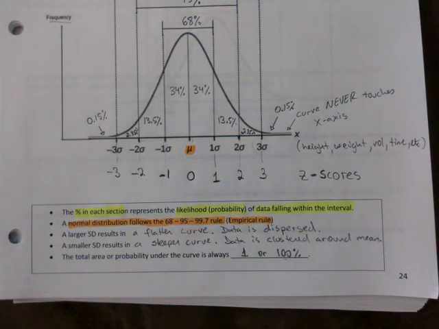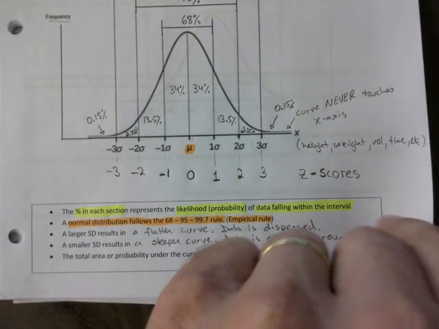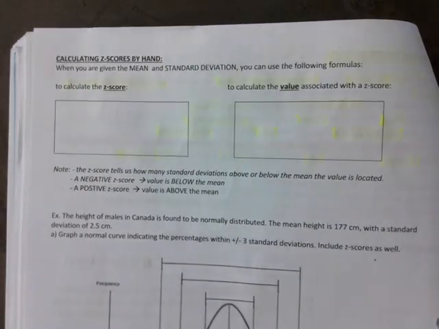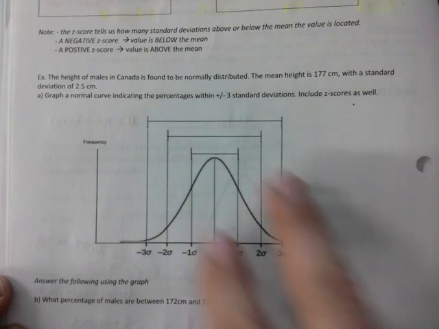So keep that in mind. The curves, unfortunately, when I make them, they all look kind of the same. But in reality, if you were to scale them properly, they would be steeper or flatter depending on the situation. Let's keep going and do one example here. I'm going to skip calculating z-scores by hand for today because I want to dive into this example.